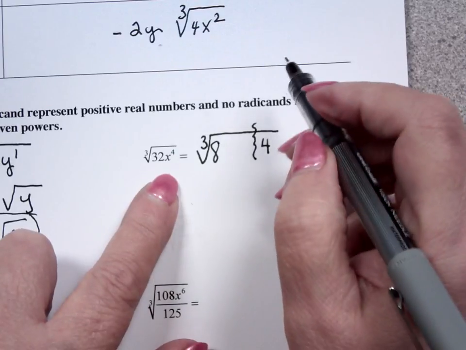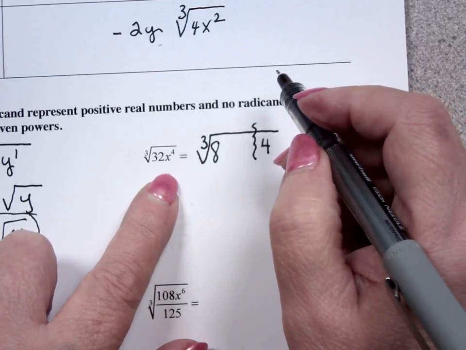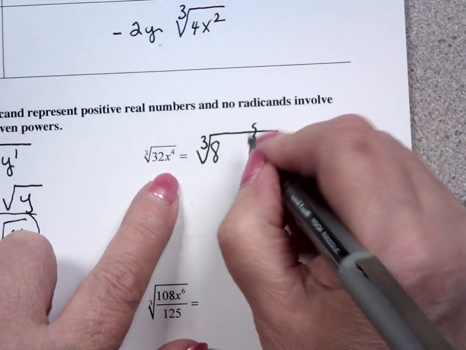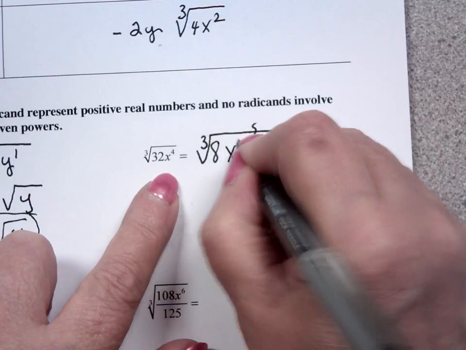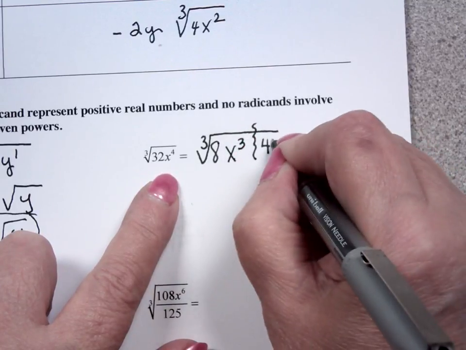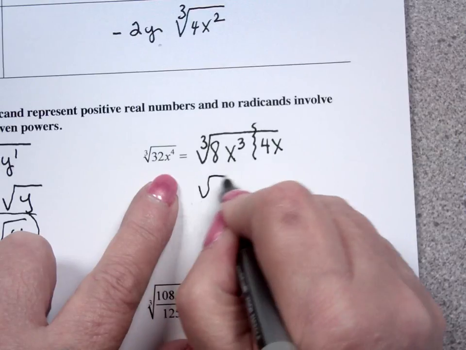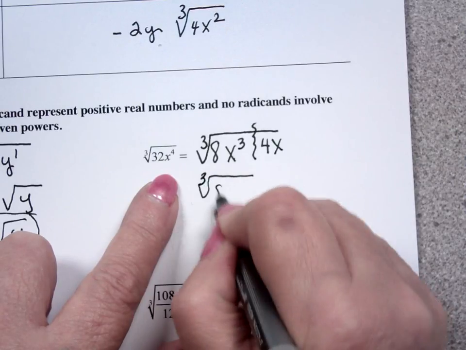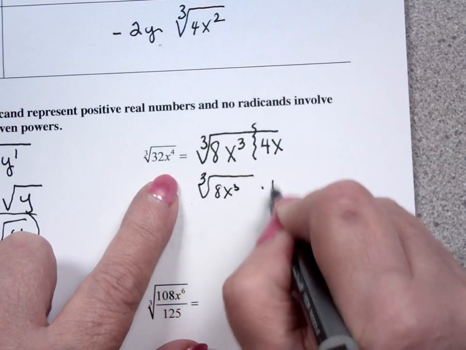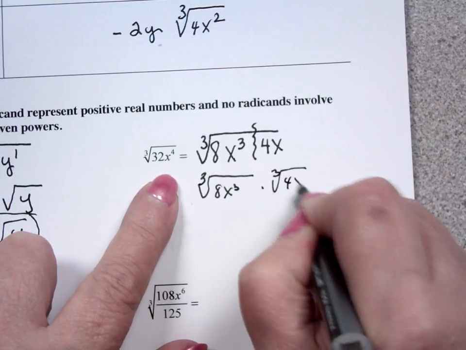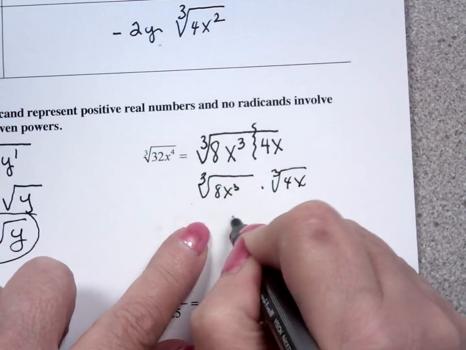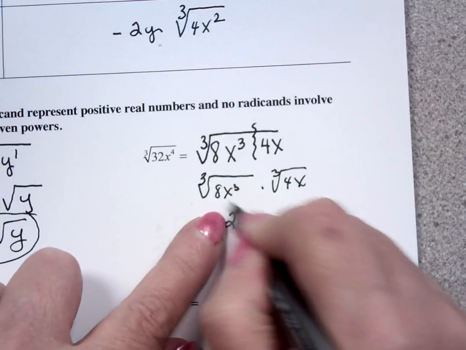Now, x to the 4th has a cube in it. What's the cube in x to the 4th? X to the 3 with how many left over? X, 1. Now, product rule of radicals, it's the cube root of 8x cubed times the cube root of 4x. Cube root of 8x cubed is 2x.